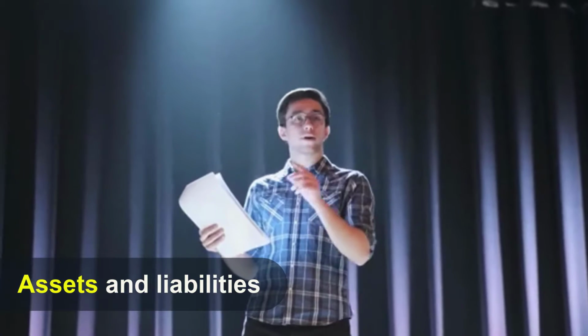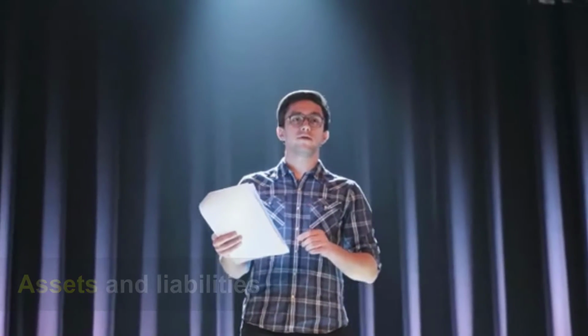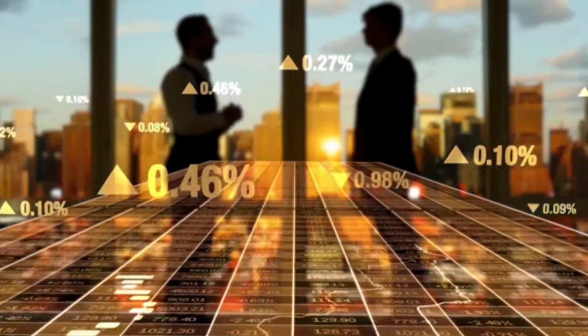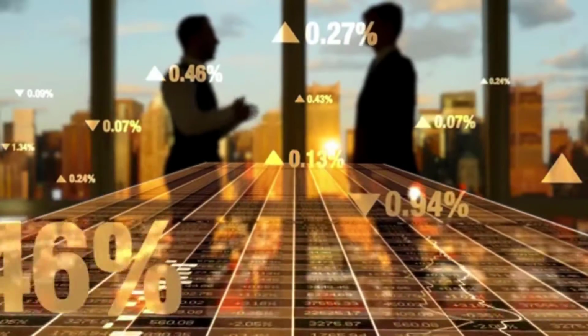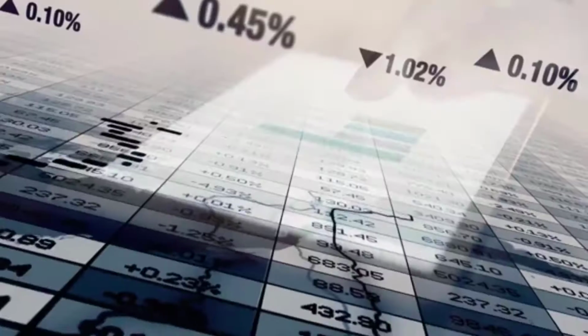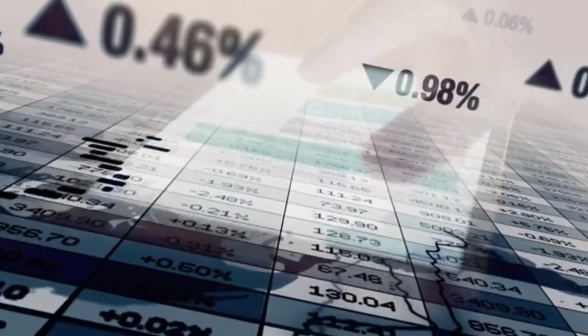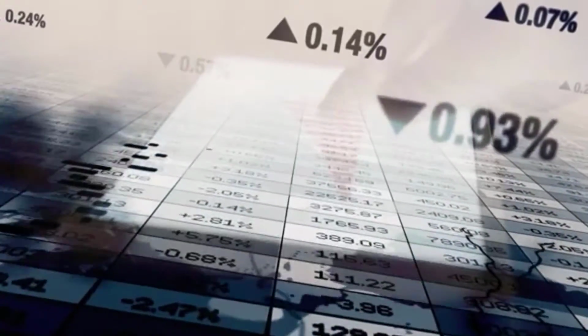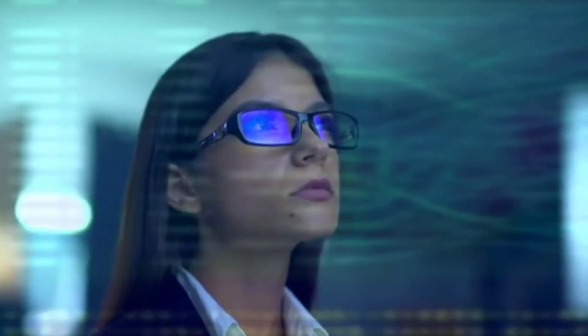Now let's get into today's topic, assets and liabilities. Know the difference or go broke. You've probably heard the terms assets and liabilities before, so I'm not going to get too technical. I'm just going to keep it brief. Assets are pretty much anything that's putting money in your pocket, and a liability is anything that's taking money out of your pocket. If you fail to know the difference between the two, you'll find yourself in continuous financial hardship.